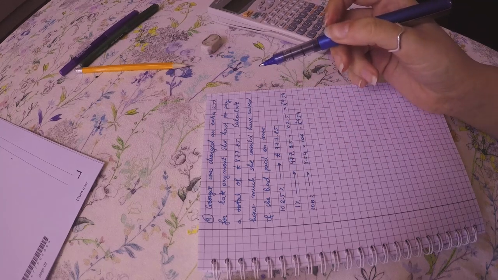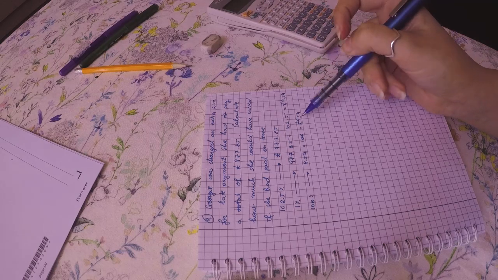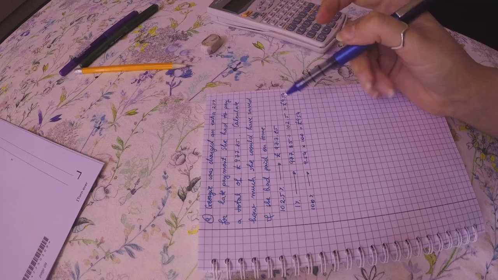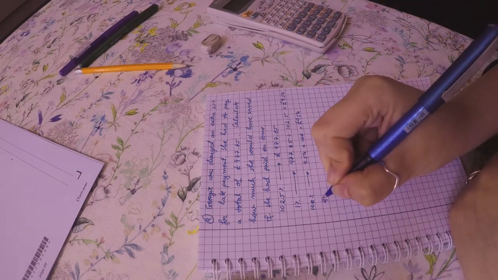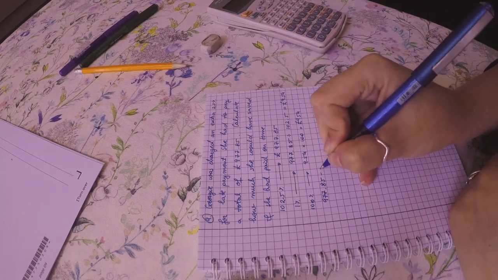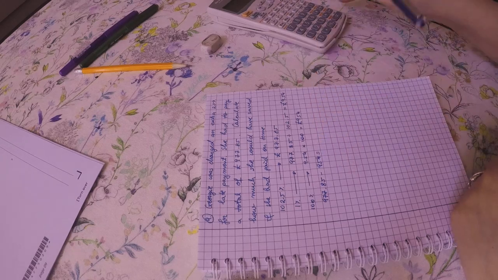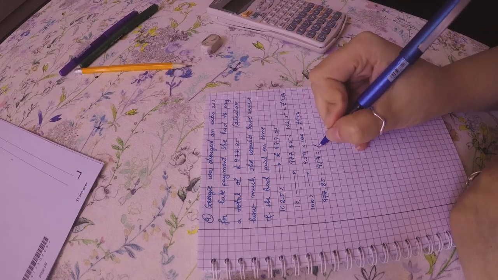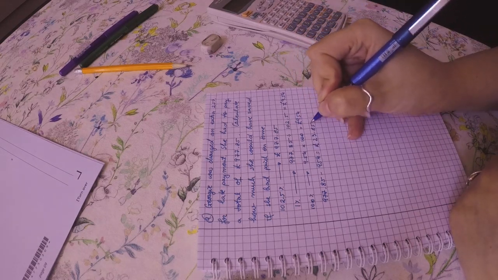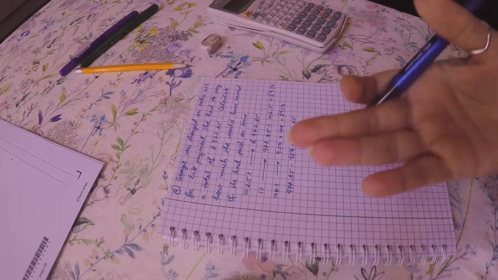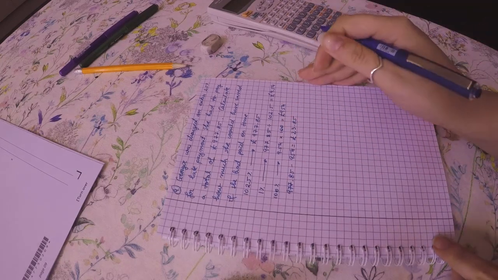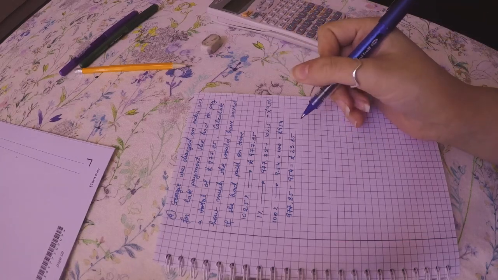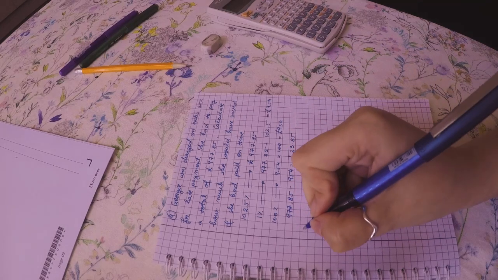Calculate how much she would have saved if she had paid on time. If they say she would have saved, I have the feeling that they asked me to do the difference between. Well, let's do the difference. 977.85 take away 954. So she would have saved 23.85 pounds. Decent. She could have just gone out and had, I don't know, a nice lunch.